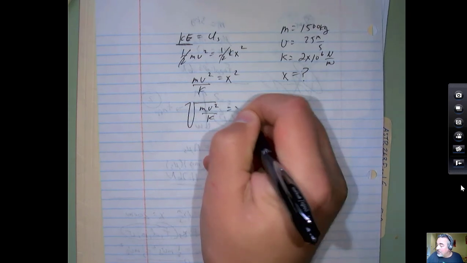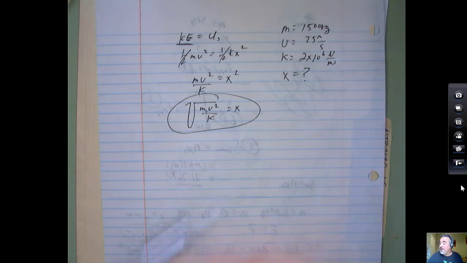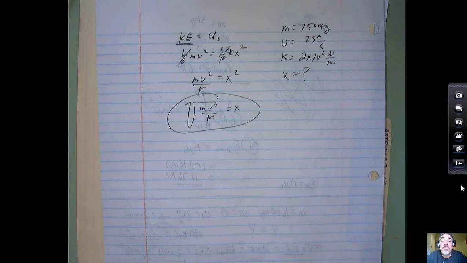And that will give you the amount that it's compressed. Okay, so I'll leave it to you to put the numbers in for that one, but that's the way to do it. Another energy conservation problem: kinetic becoming spring potential. So you'll see some problems with spring potential energy on the test. Whenever you see a spring, it's going to be one of these energy conservation type problems. Okay, on to the next one.